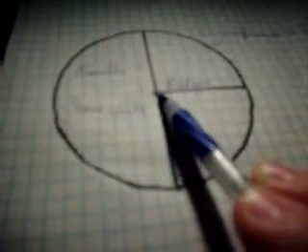Now, what about a radius? Well, it's drawn from the center of the circle to its outermost edge, which is the circumference. Okay? Now, what is a semicircle? Well, simply put, it is a figure which is contained by the diameter of a circle and its circumference. So this part right here is a semicircle.